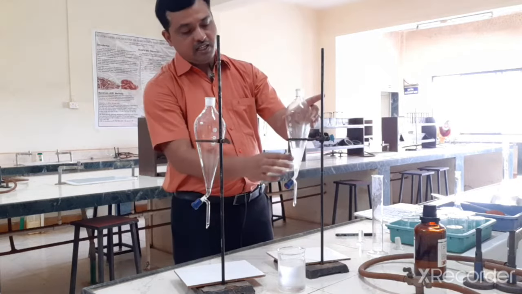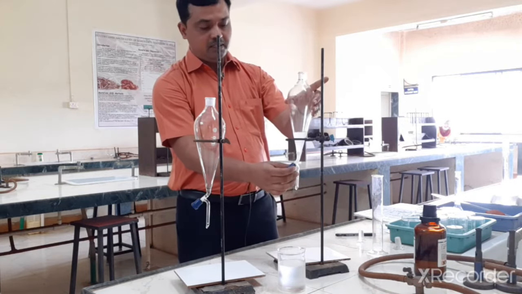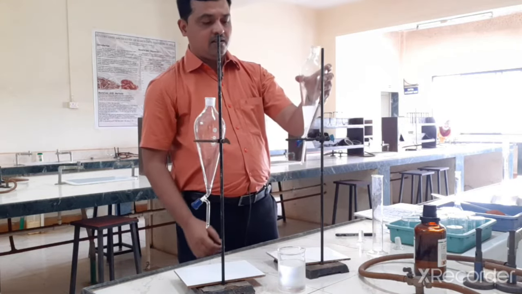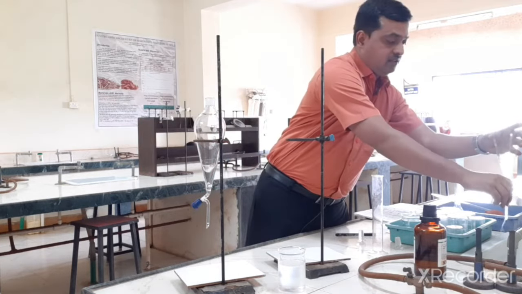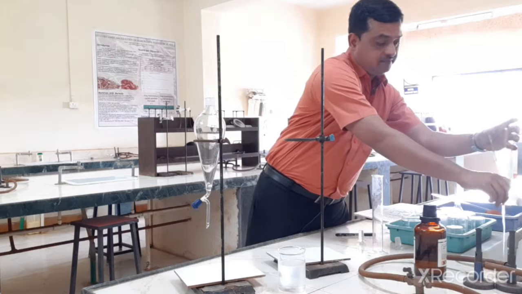Now this is containing the maximum amount of sulfamethoxazole. Okay, so this we can discard. So I am keeping this separately. I will discard this.